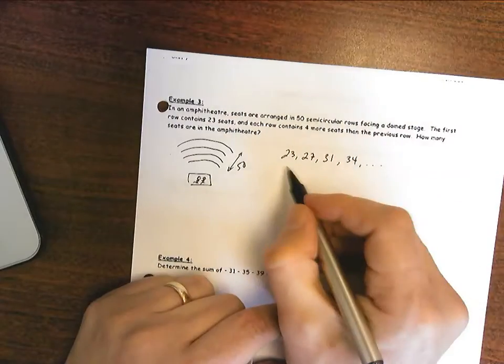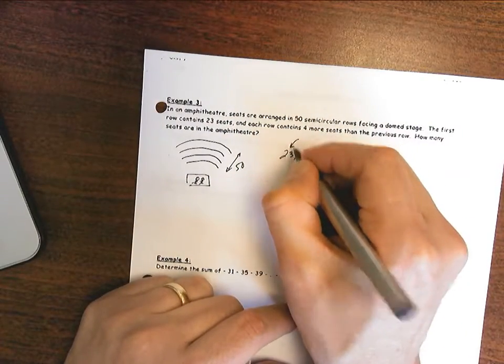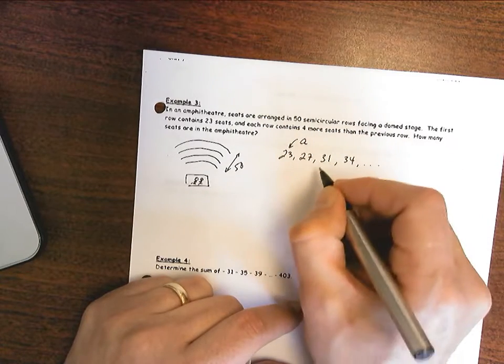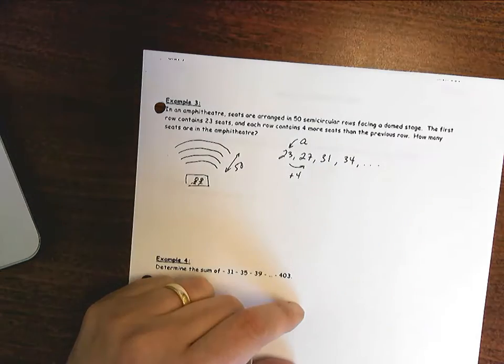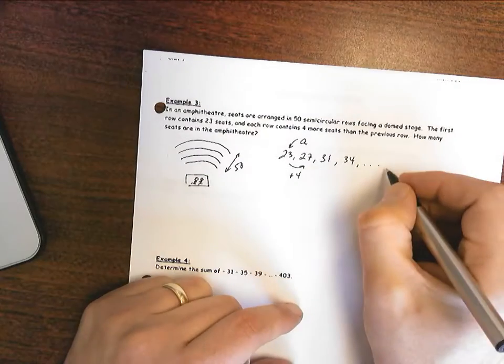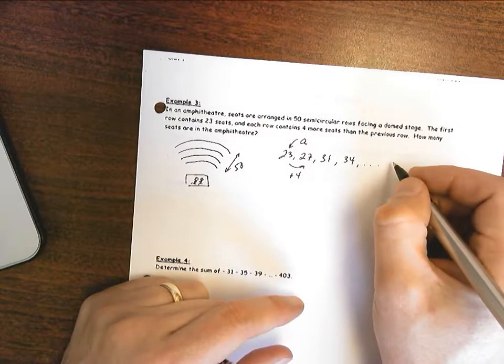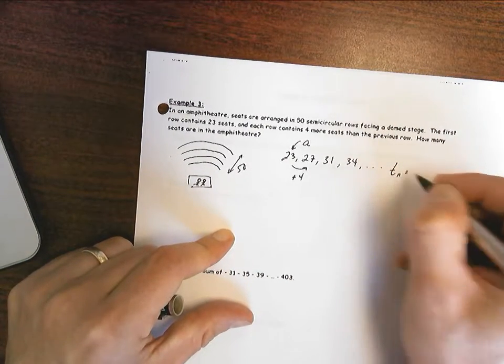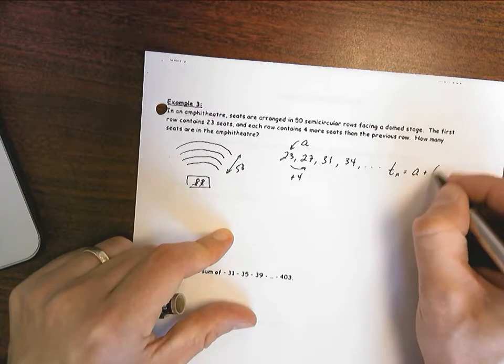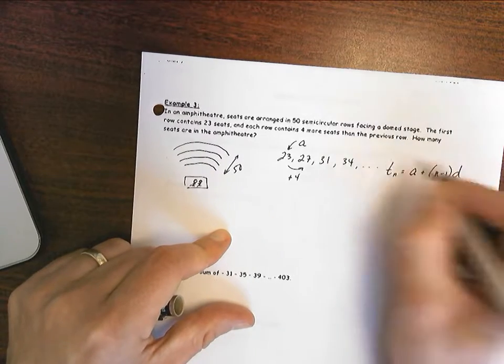So by looking at this, we can tell what a is. a is your first term, and we can certainly tell what d is. d is 4. And t sub n, my nth term in general, we could set up a formula for. So t sub n for any term is going to be a plus (n minus 1) d. That's in general.